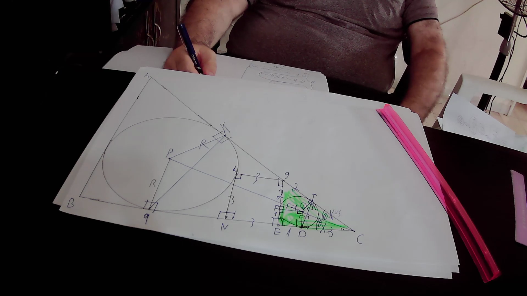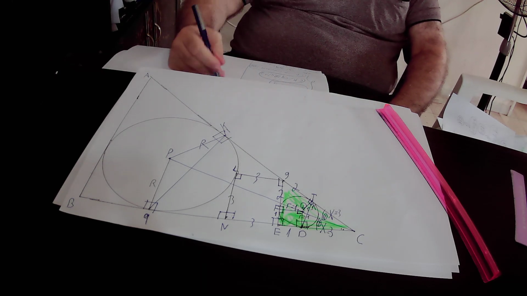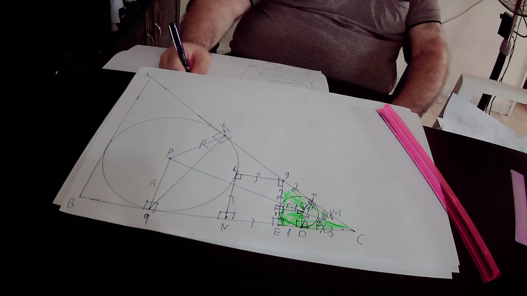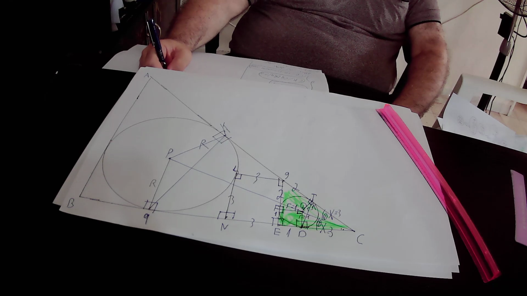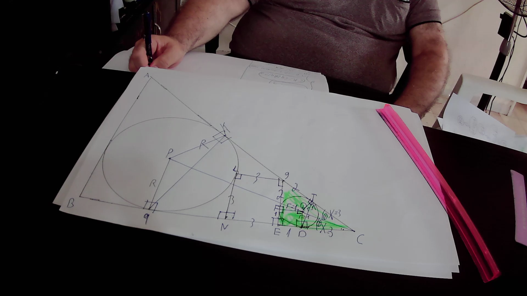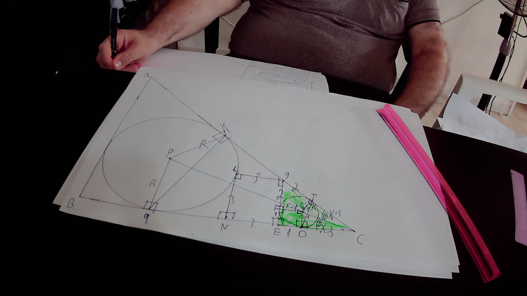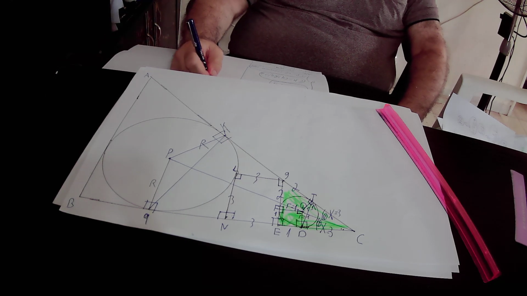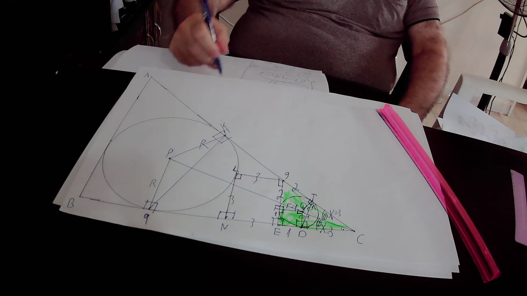So I write it down: CP is the angle bisector of angle C in triangle QKC.